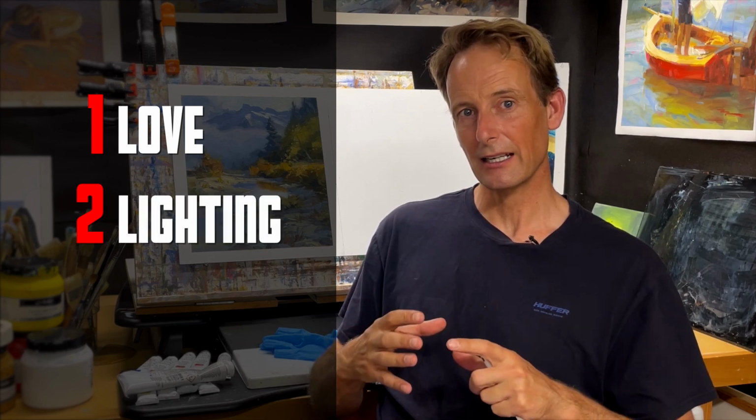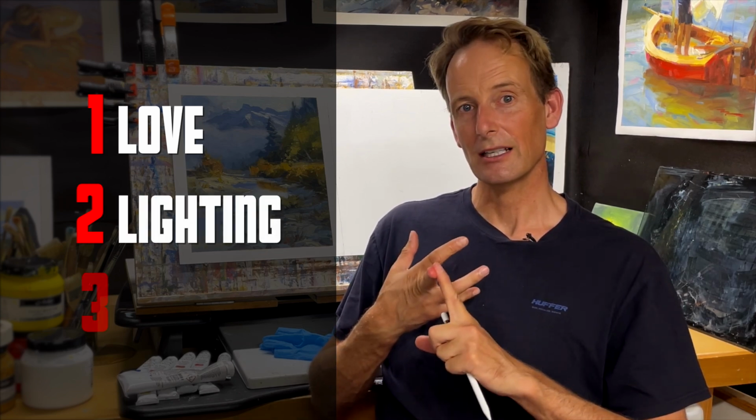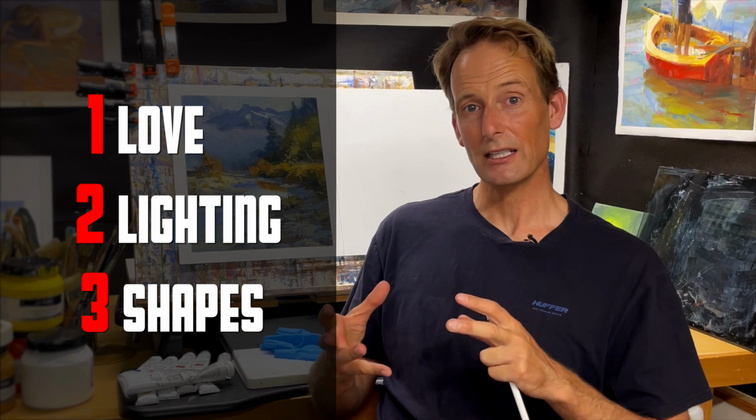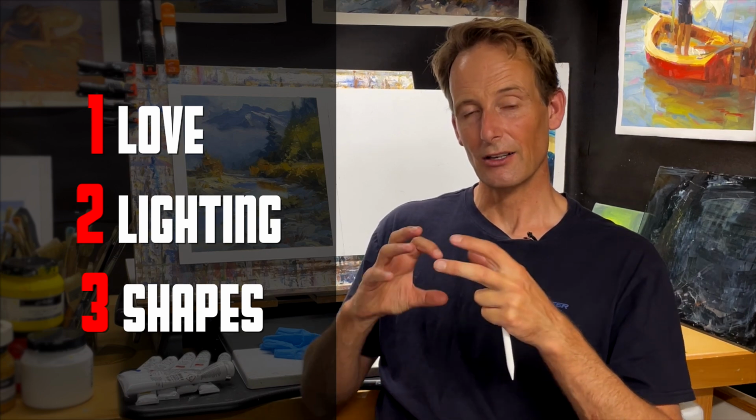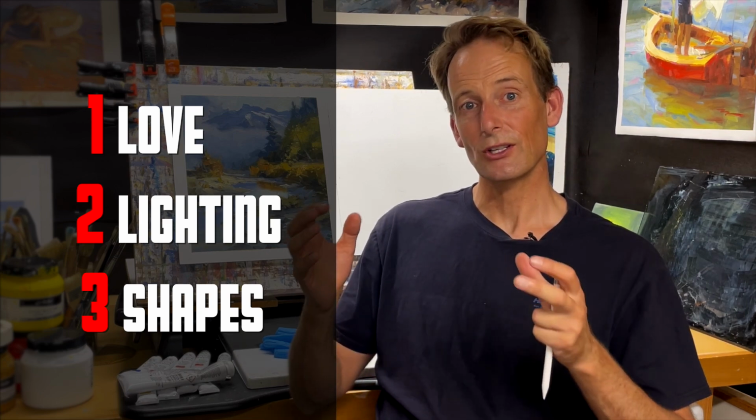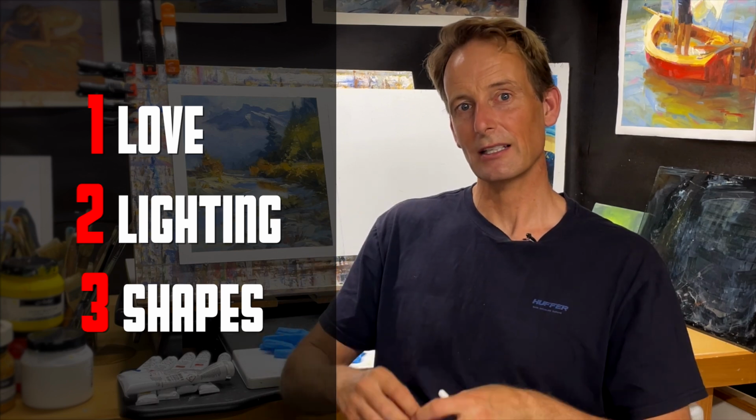So that's the three-step process I use for turning an average scene into a great painting. First I choose what I love about the scene, and then I use the light to enhance that area, and then I design the shapes so that it's very interesting and there's a lot of variety there, and I use those shapes to lead the eye to the center of interest.